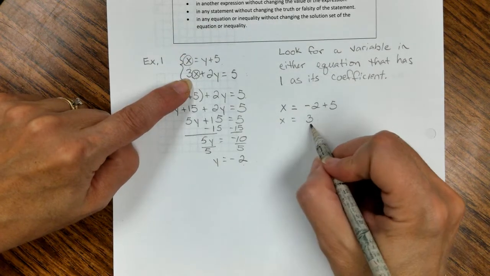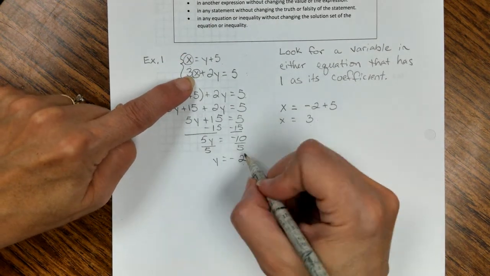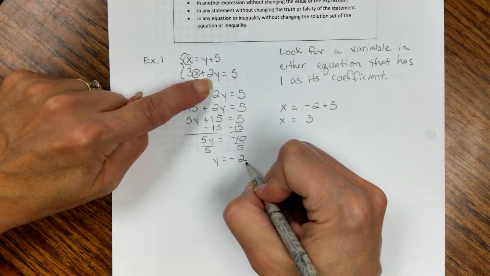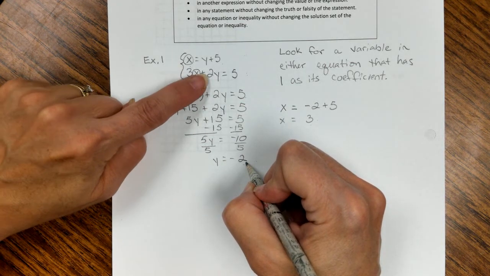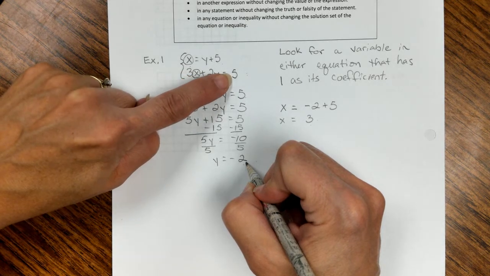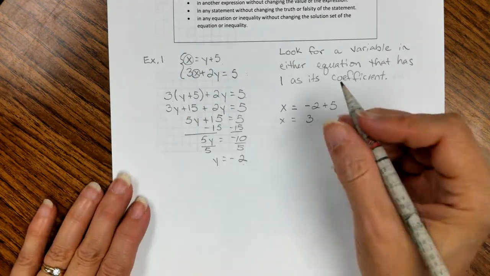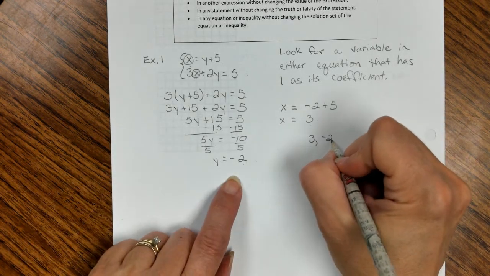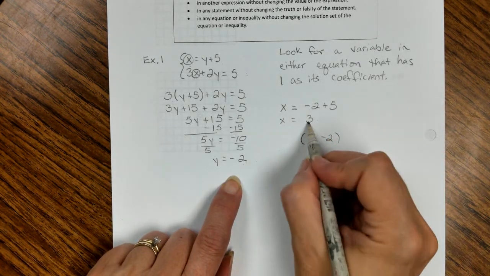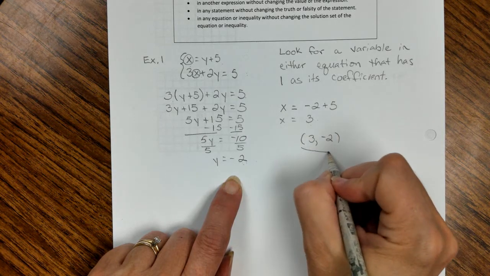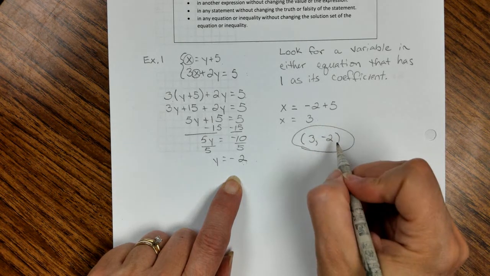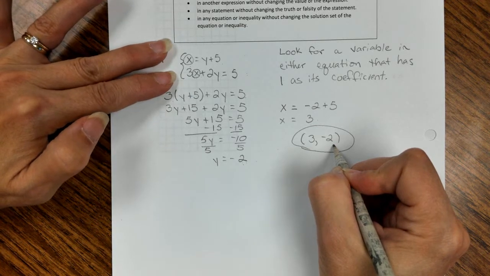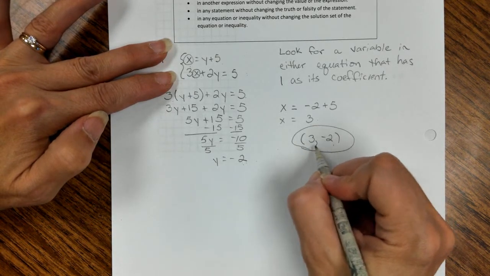Now for this one, 3 times 3, that's 9. And then this is 2 times negative 2, so that's negative 4. So 9 and negative 4, that does equal 5, so I know this is right. And I'm going to write my answer as the coordinates of a point, because again, okay, 3, negative 2, x comes first. If we were to graph both of these lines on one graph, those lines would cross at this point.